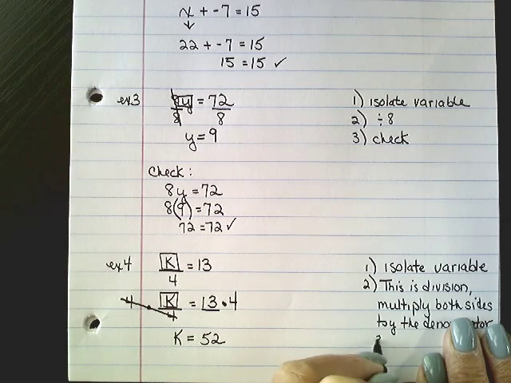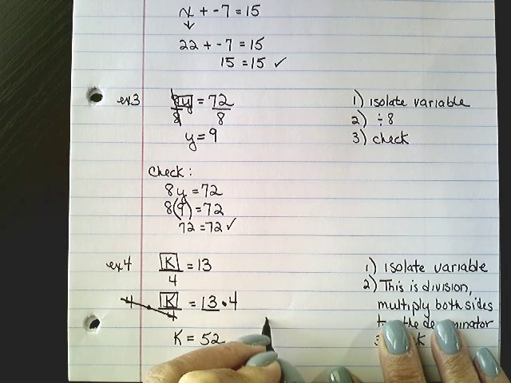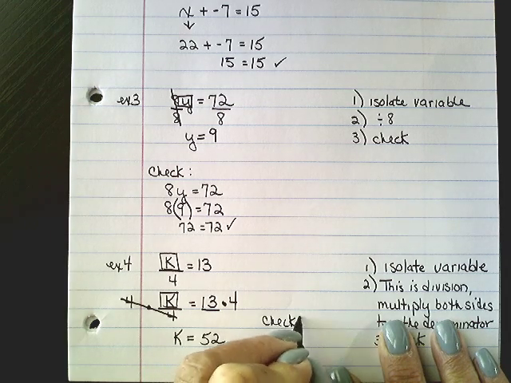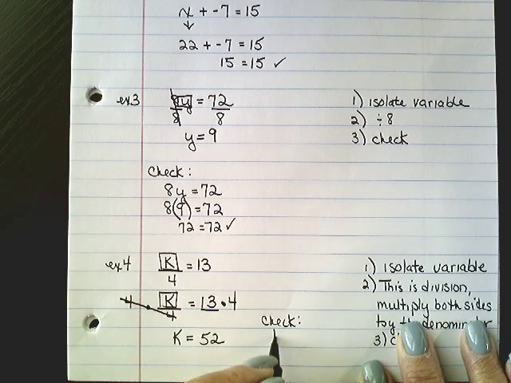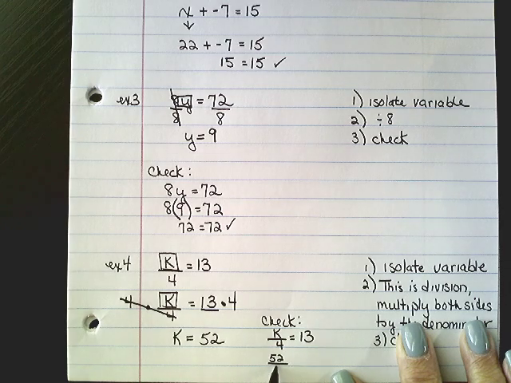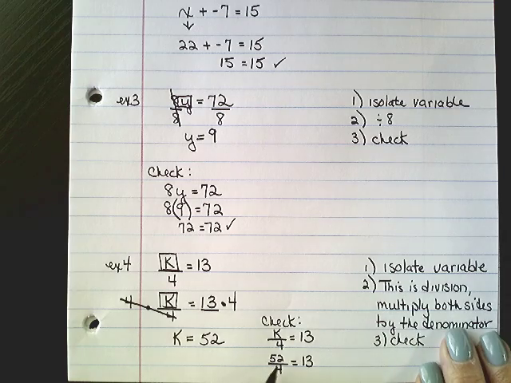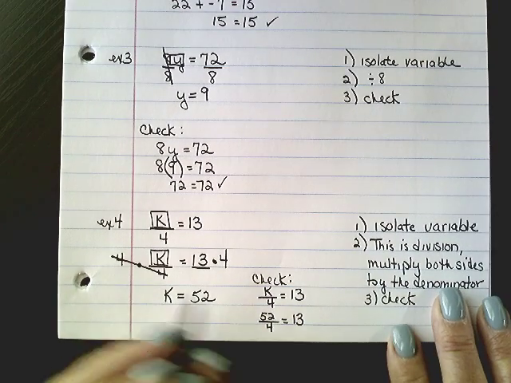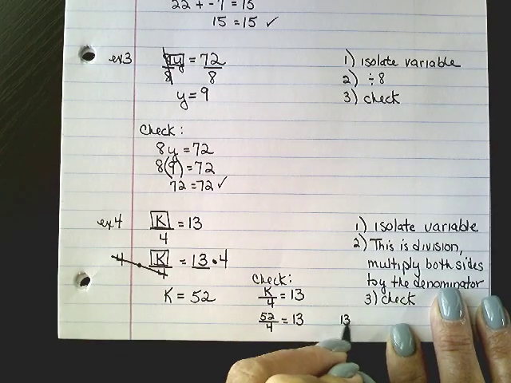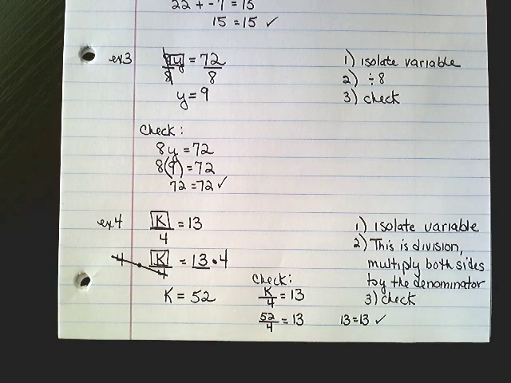So now check. So I will take k over 4 equals 13. 52 over 4 equals 13. 52 divided by 4 is 13. So this is 13 equals 13. Check.